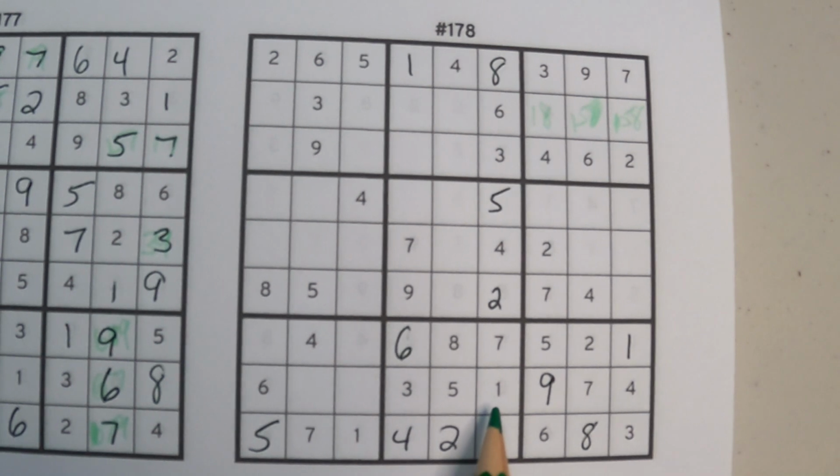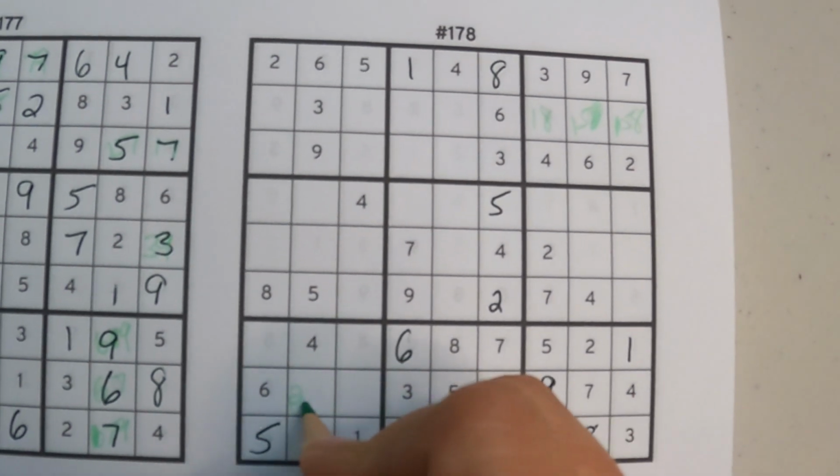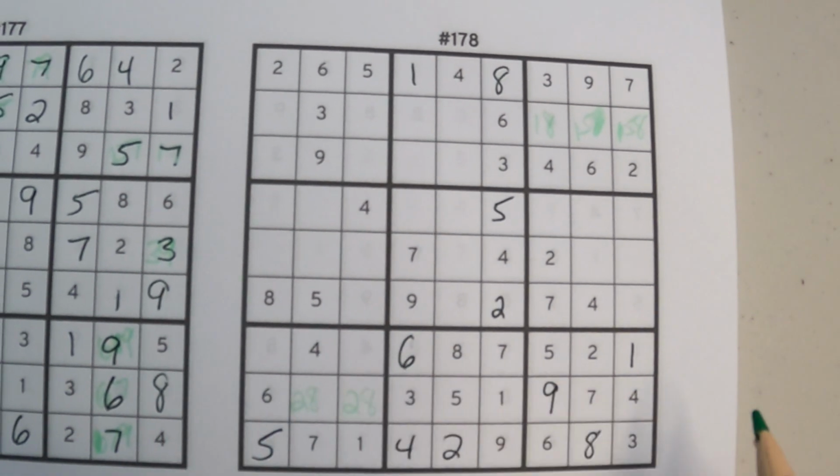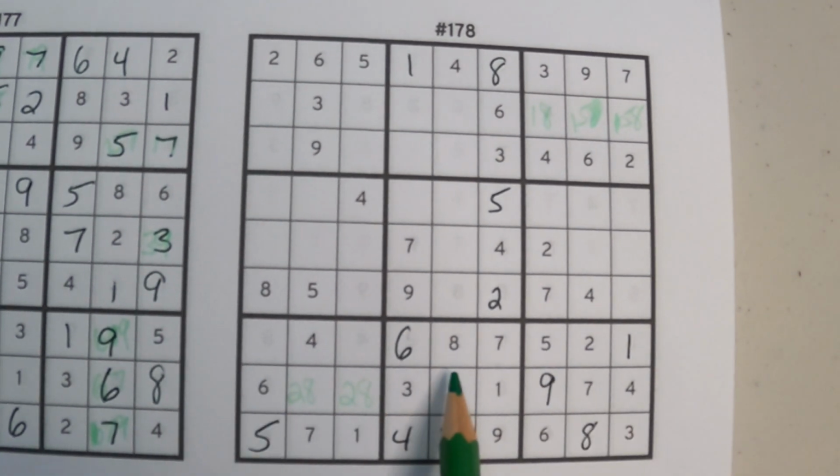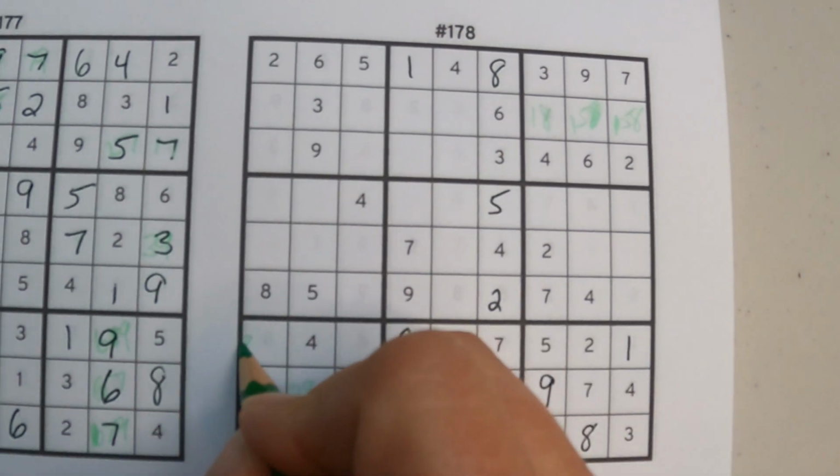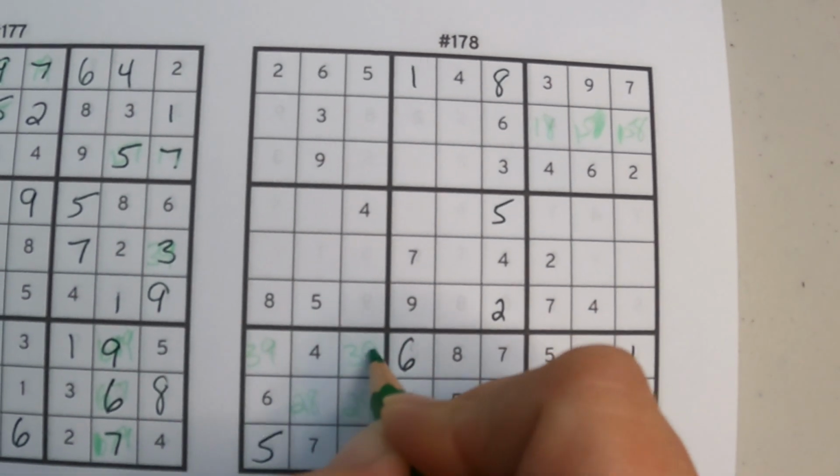For this row now, we're missing 2 and 8. And I don't see any help. So 2, 8, 2, 8. For this row, we're missing 3 and 9. And I don't see any help, so 3, 9, 3, 9.